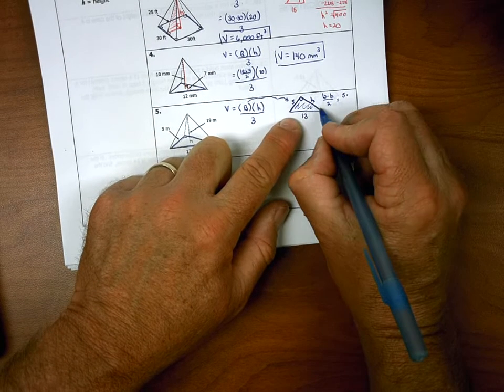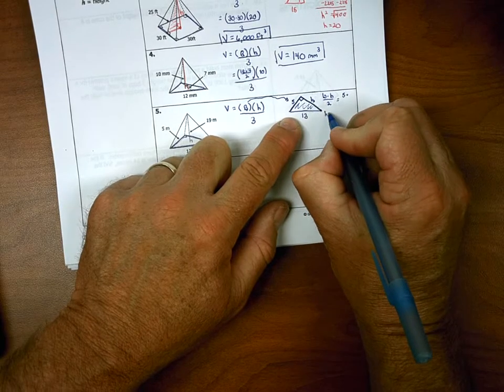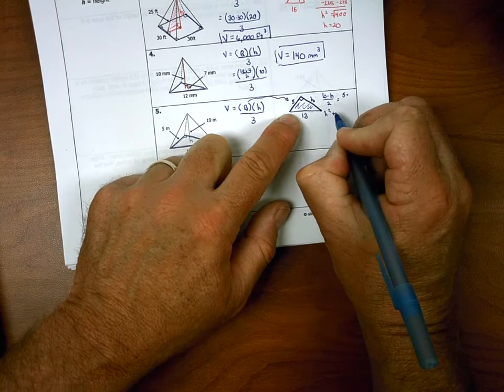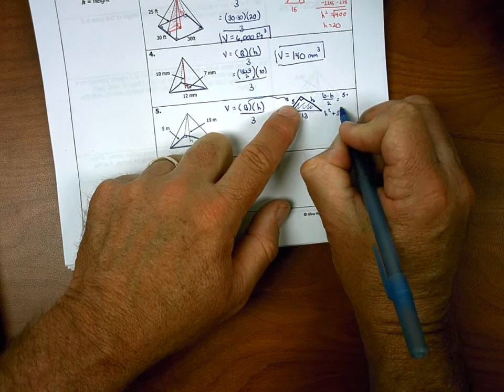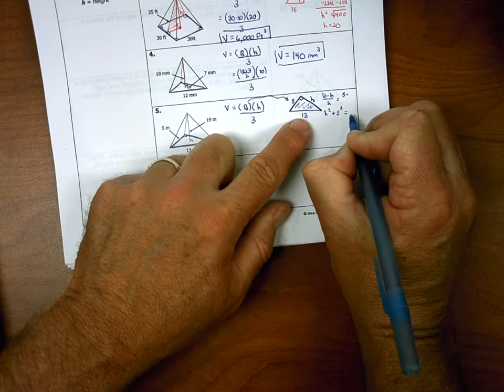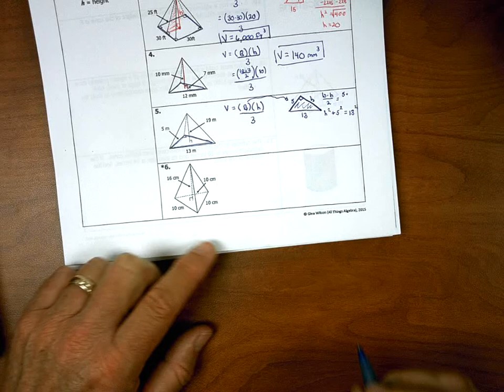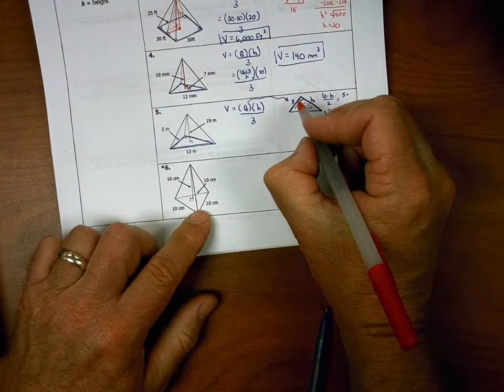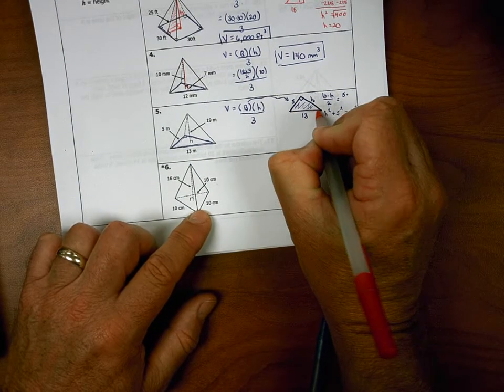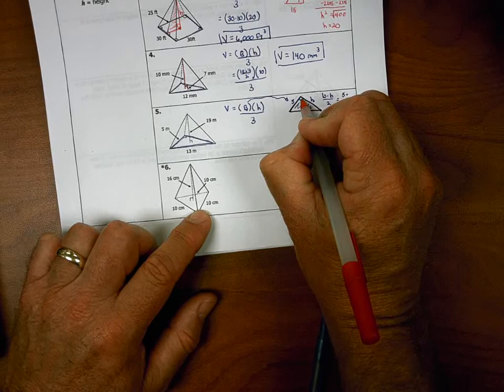So I'm going to go one of the legs squared, which is h squared, plus the other leg squared, which is 5 squared, and that's going to be equal to the hypotenuse squared, and the hypotenuse would be 13 squared. Remember, the hypotenuse of a right triangle is always the side that's across from the 90-degree angle.